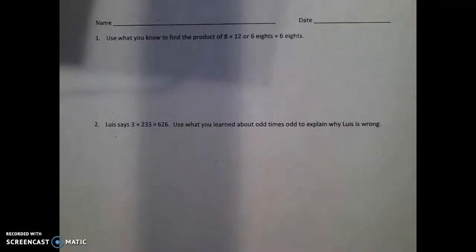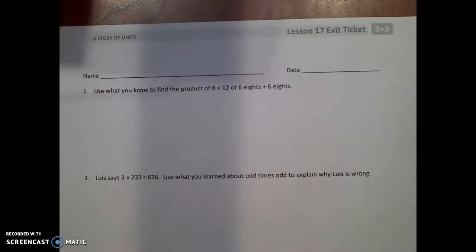All right, guys, the home stretch. Here is lesson 17, exit ticket.